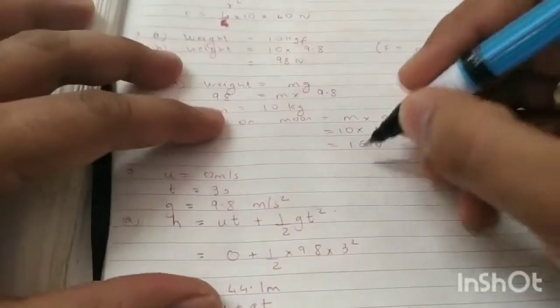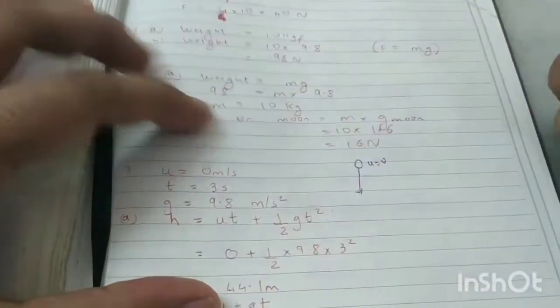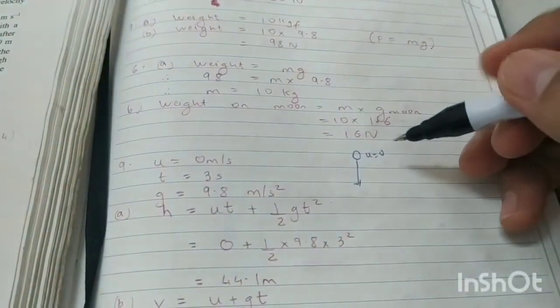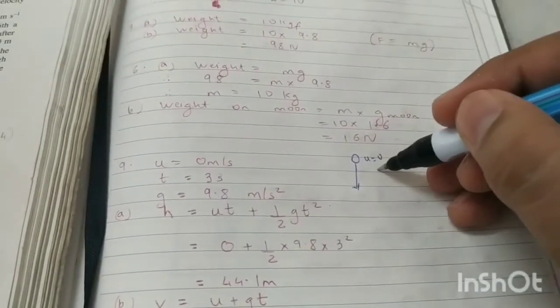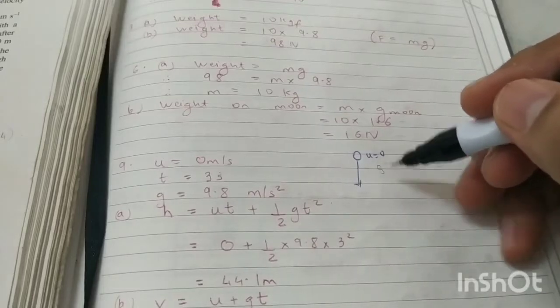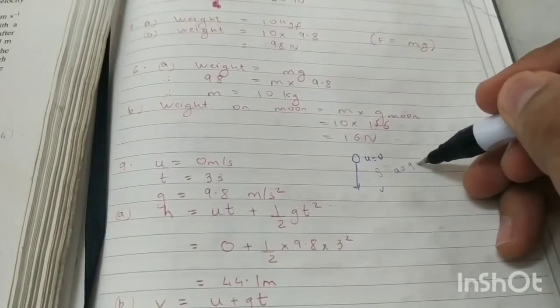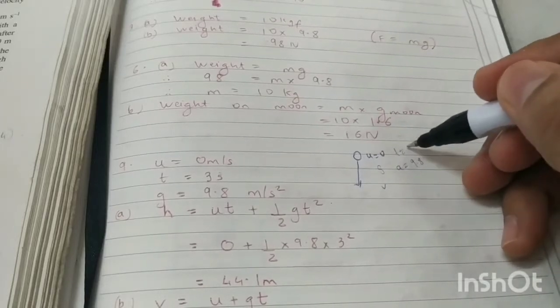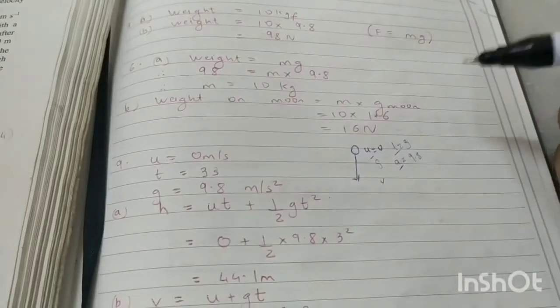When we are releasing the ball, u is always 0, isn't it? Initial velocity is 0. Here the time is given and the height is asked, which is nothing but s. Also the final velocity is asked, which is v. And acceleration is given as 9.8. So time is given as 3 seconds, acceleration is given, u is given. Using the kinematic equations, you can get s and v.